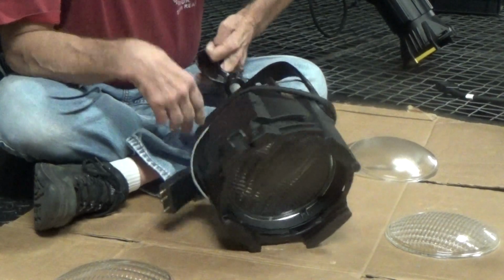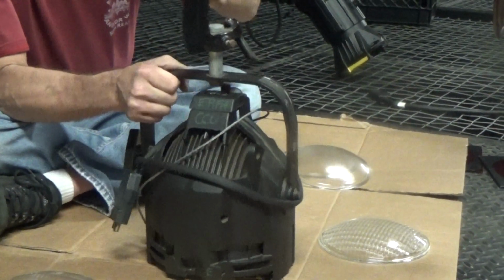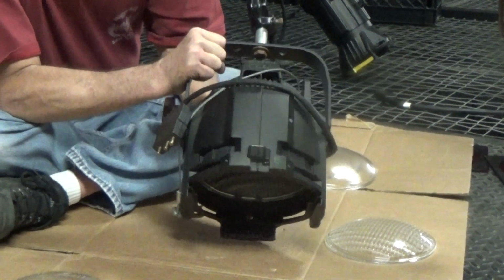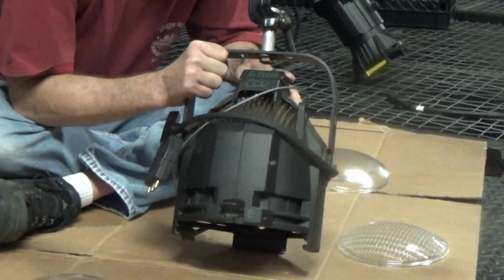Now, for safety's sake, I usually give it a little wiggle to make sure that that lens stays in good and tight. That's how you change a lens in a Source 4 PAR.